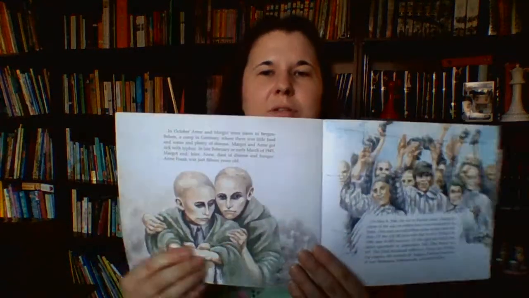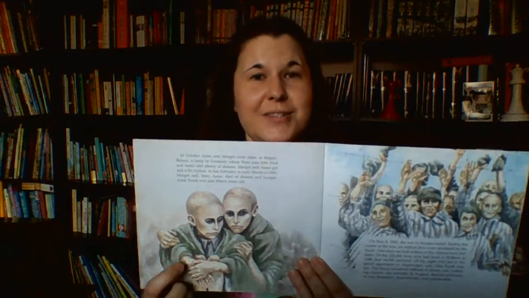So there's this absolutely wretchedly horrifying picture of Anne and her sister with their heads shaved, gaunt, losing weight, sick with typhus, and they died. They were taken to the concentration camp in August. They died in February and March-ish of the next year. So they were only there for a few months and then got sick and died. But the tragic thing was that 2 months later, in May of 1945, is when the war ended.